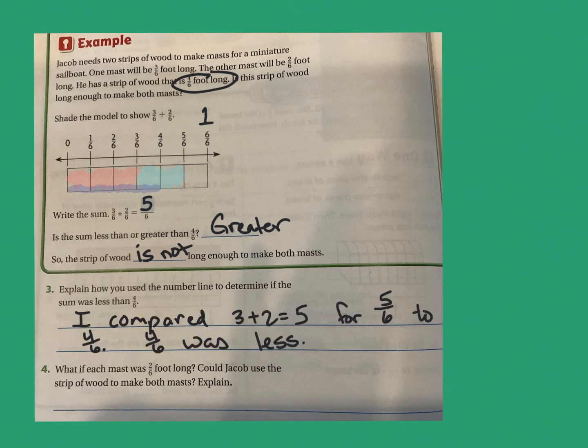Here's how I worded it in case you need that. I compared 3/6 plus 2/6 equals 5/6 to 4/6. 4/6 was less. 4/6 was here. 5/6 was there. What if each mast was 2/6 foot long? Could Jacob use the strip of wood then to make both masts?